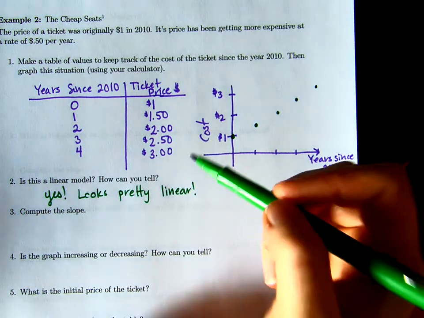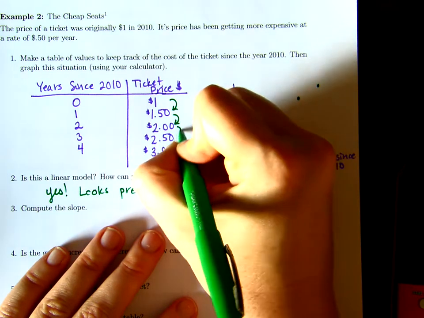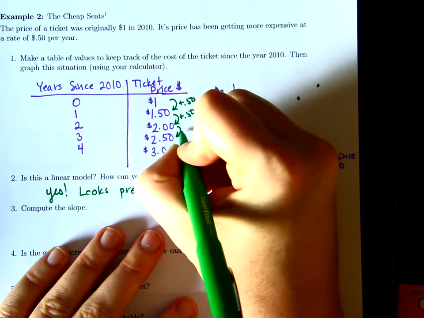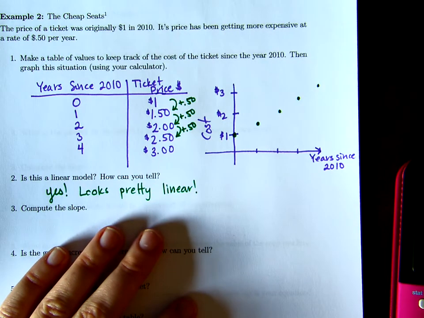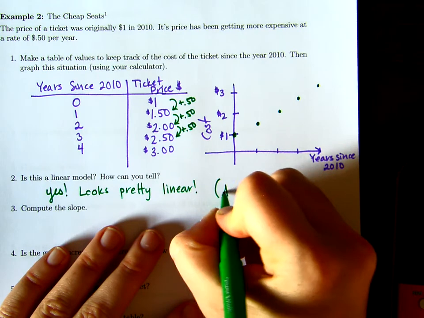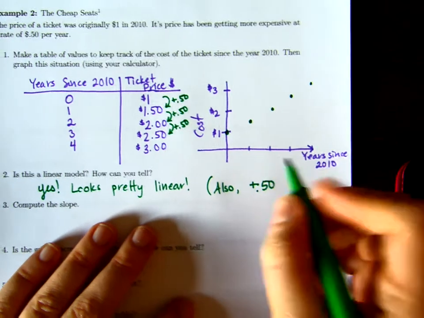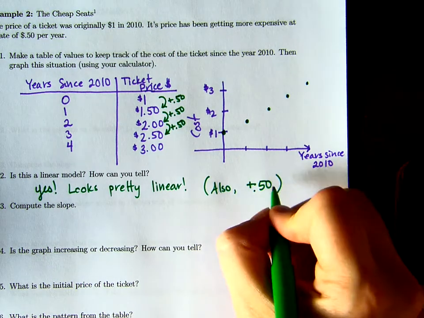Okay, and then there's another way to tell, and that is this. There was a constant increase of 50 cents each year. So the constant change was increasing. So also plus 50 cents each year. Yeah, pattern. Put a period.